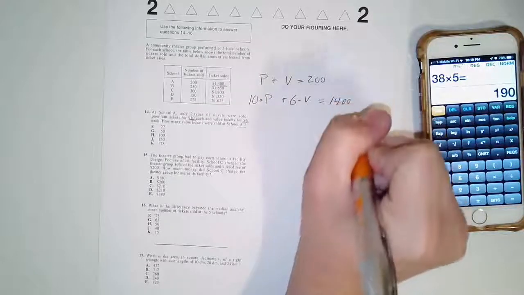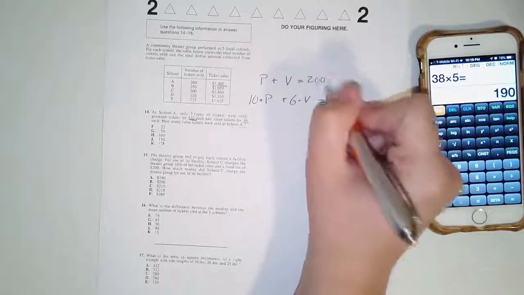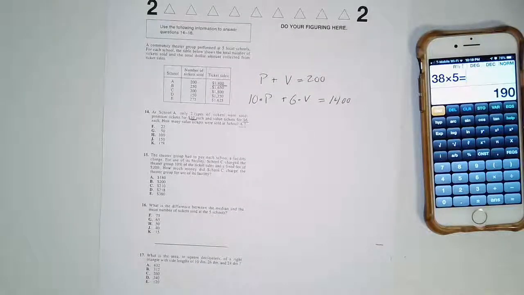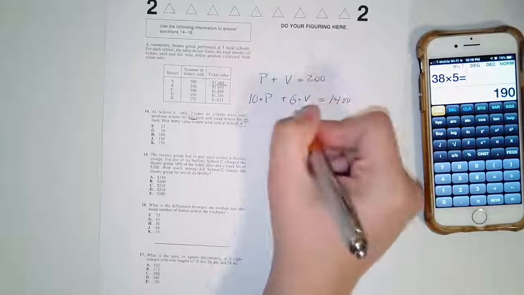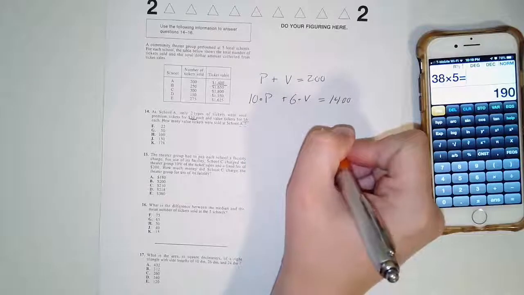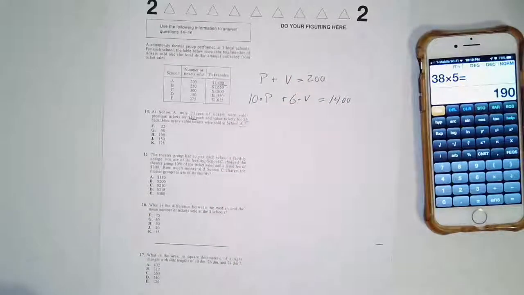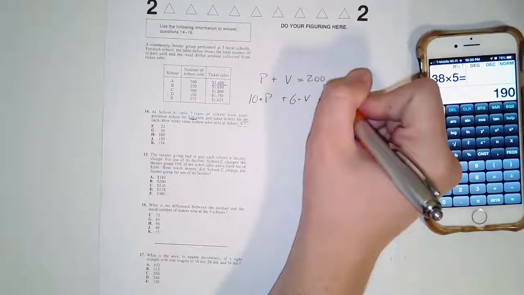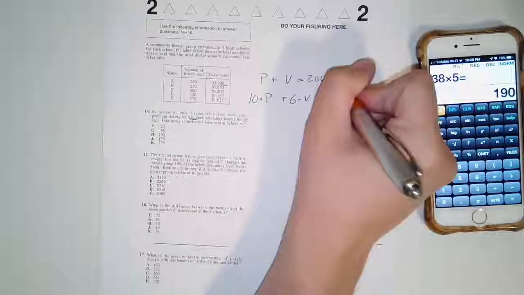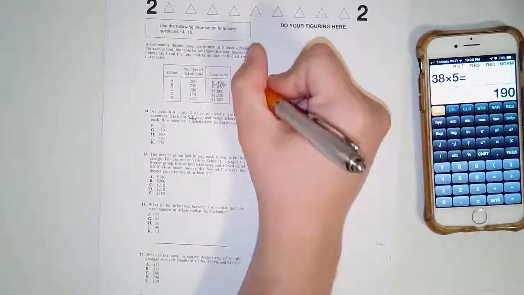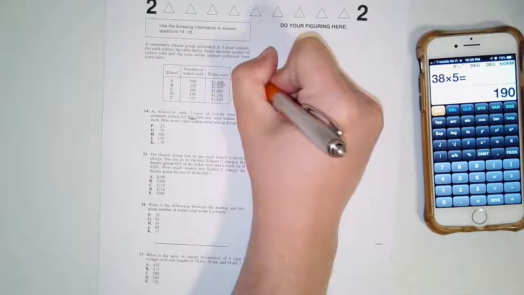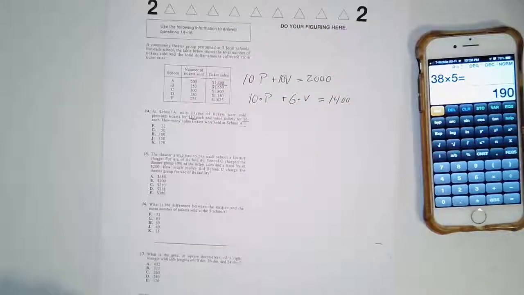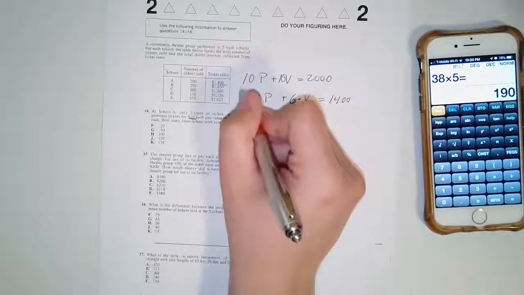Anytime I have 2 equations and 2 unknowns, there's a couple options I can do. I can solve for one variable and substitute it into the other one and move forward. Or if they're in a similar format like this, what I can actually do is put them together and add them up. So for example, I'm going to multiply this whole top equation by 10, which makes this 10p and 10v and 2,000. Now the advantage there is I can subtract these equations from each other.